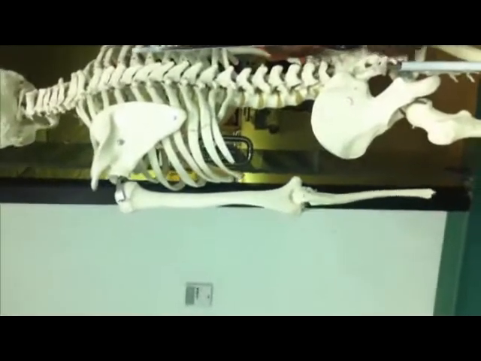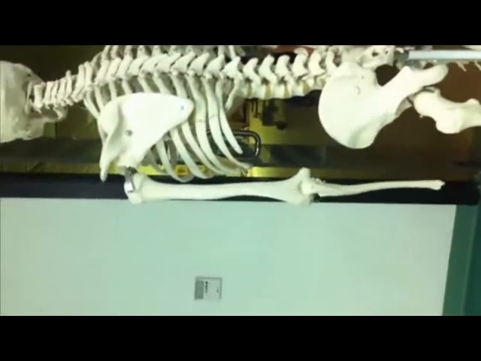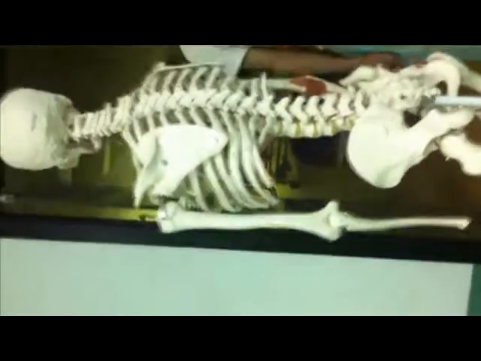So we finished lumbar flexion, lumbar extension, right lateral flexion, left lateral flexion. Clear? Now we are going to do rotation. So now can you sit there?